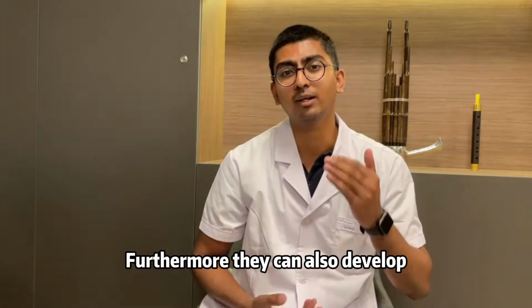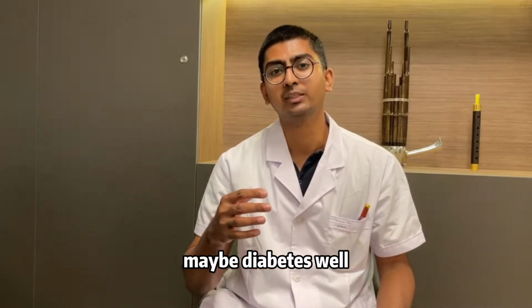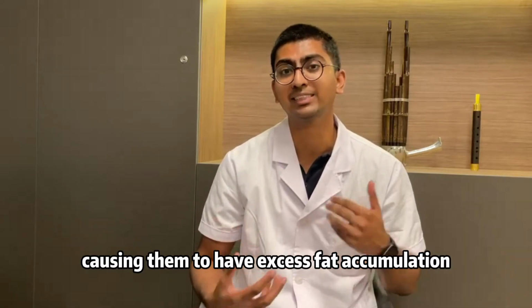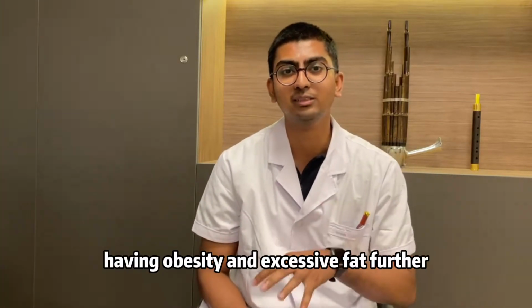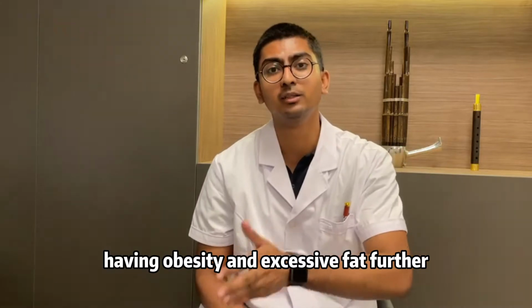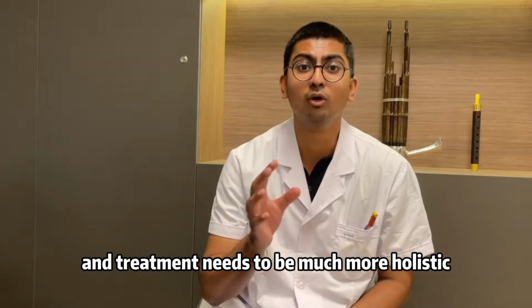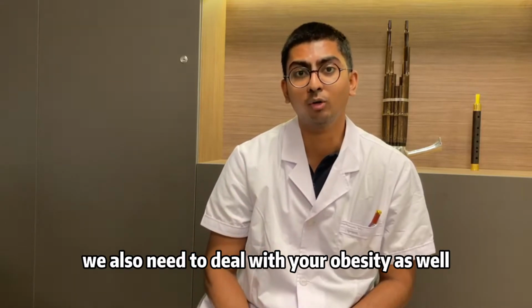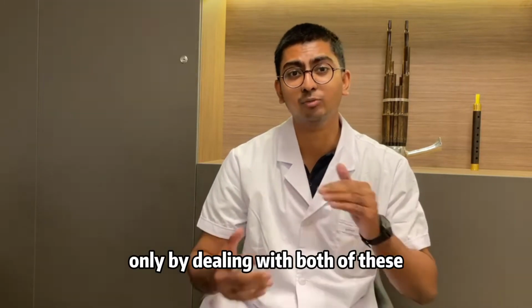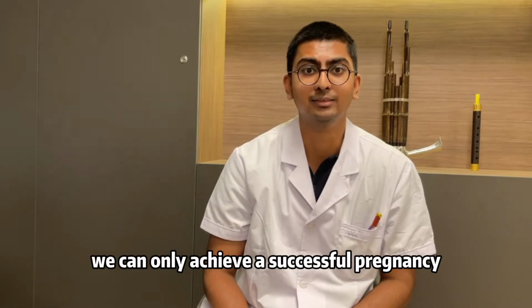Furthermore, they can also develop insulin resistance, or maybe diabetes as well, causing them to have excess fat accumulation, leading to obesity. Now, having obesity and excessive fat further complicates your pregnancy journey. It makes it much more difficult, and treatment needs to be much more holistic now. We not only need to deal with your PCOS, we also need to deal with your obesity as well. Only by dealing with both of these can we achieve a successful pregnancy.